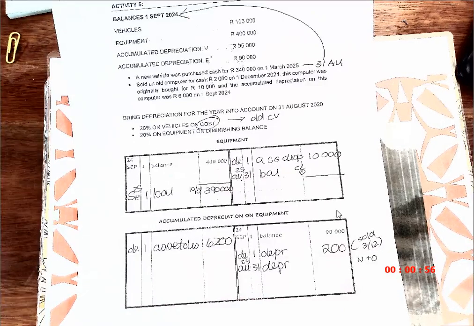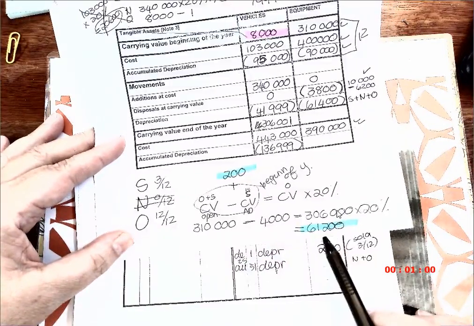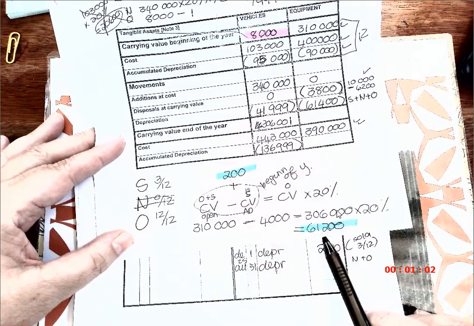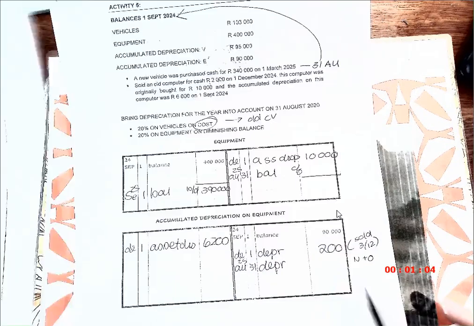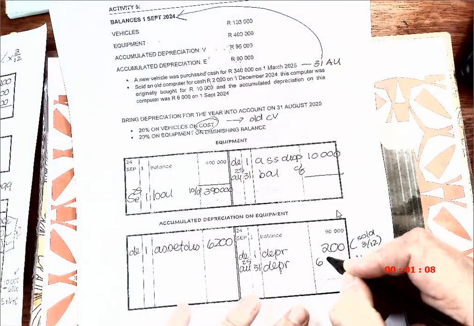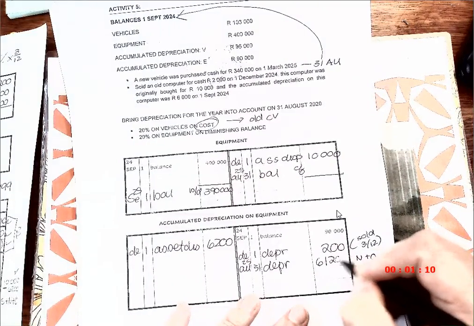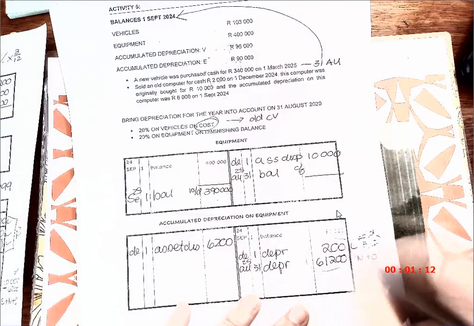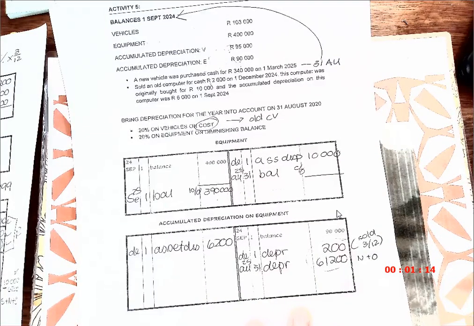So now if I look at this, can you see there was no new, but there was an old of 61,200, right? So only 61,200 will go in here. And can you see those together gives me the 61,400 that goes to note 3. Are we happy? You got it?